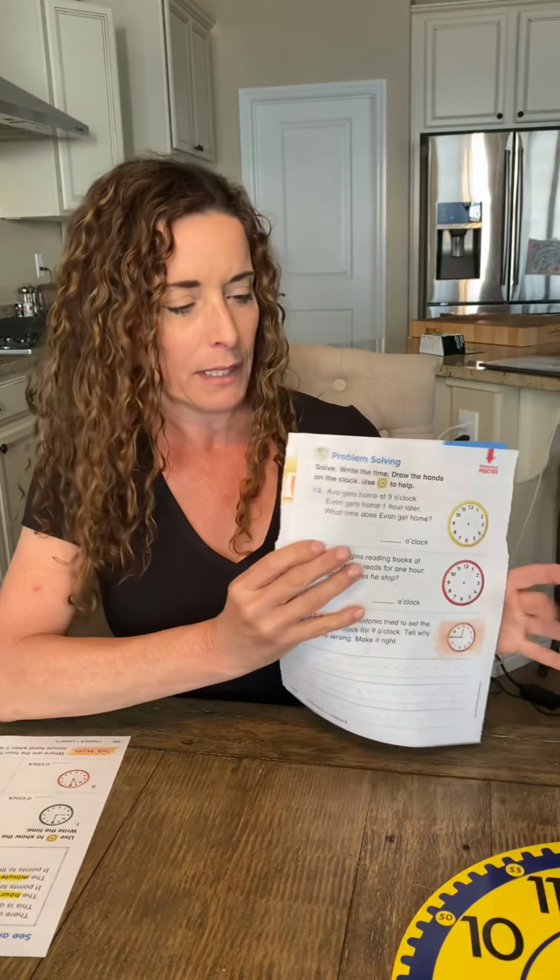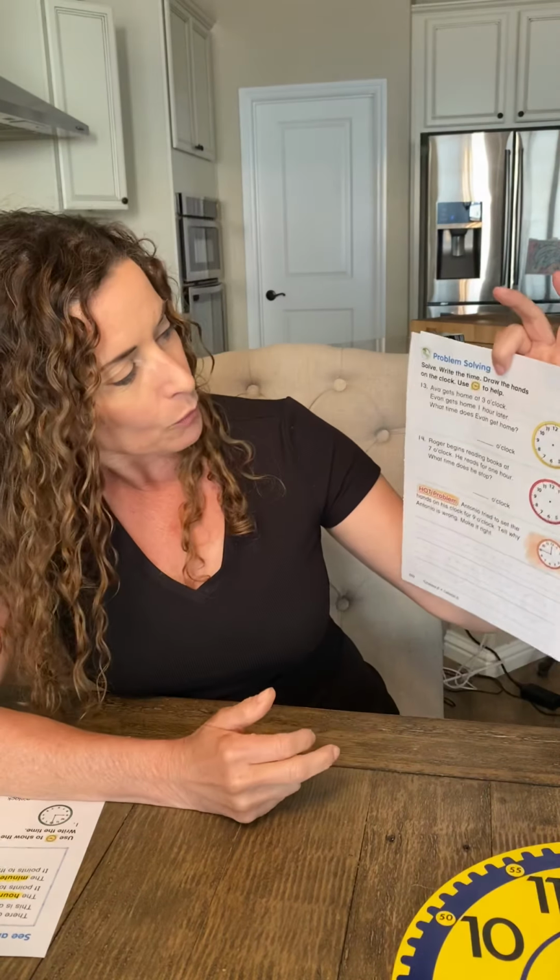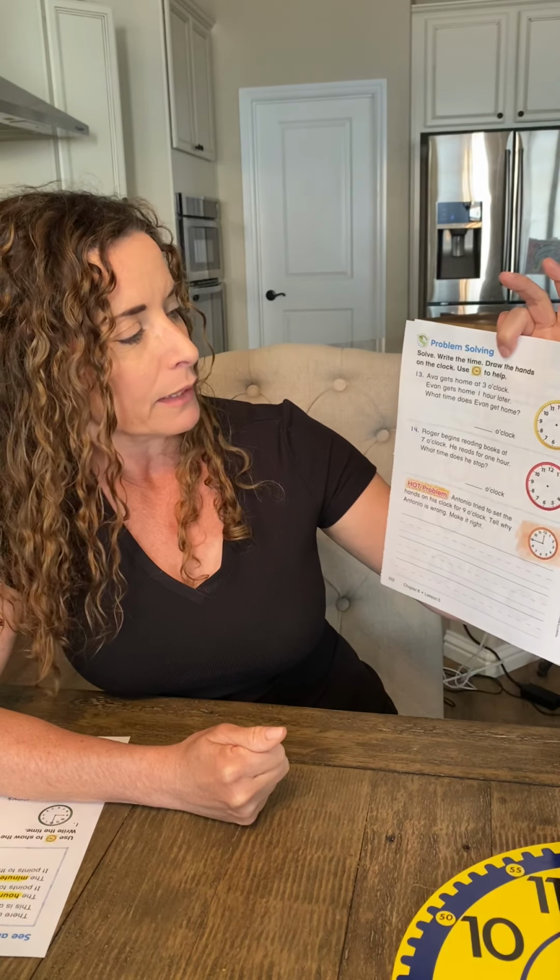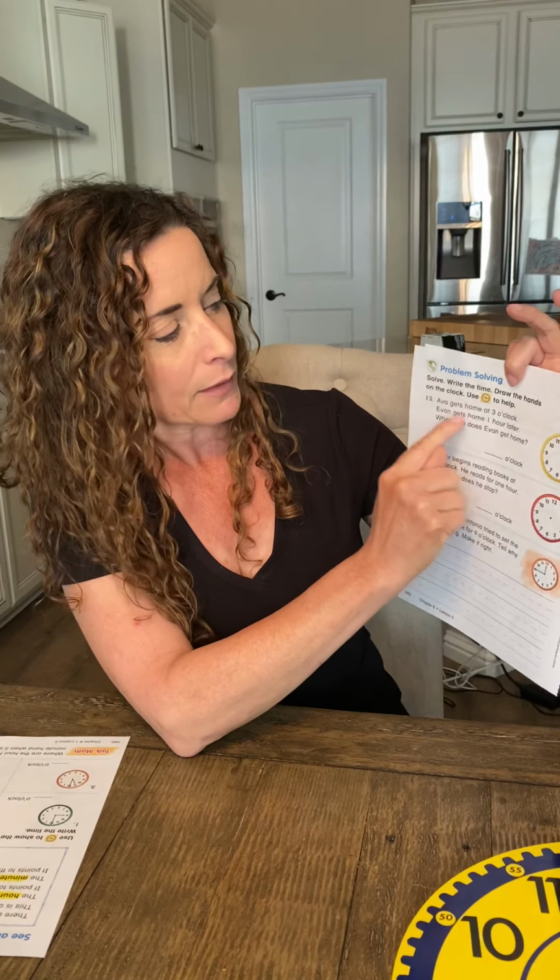On the back of this page, there are some word problems, and it says Ava gets home at 3 o'clock. Evan gets home 1 hour later. What time does Evan get home? Remember, the hands will go around 1 time, and the hour hand will move from the 3 to the next number. The second problem says Roger begins reading books at 7 o'clock.